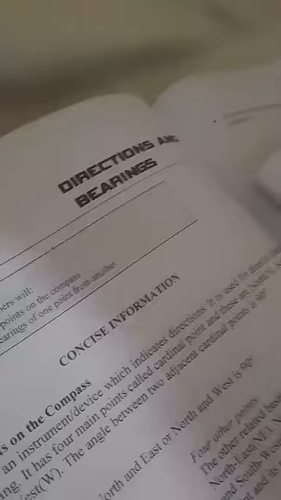So this is math, directions, and bearings. We're going to go through everything. Okay?